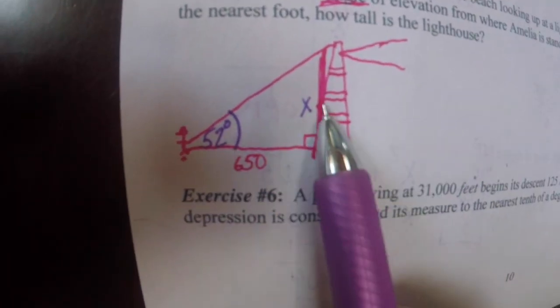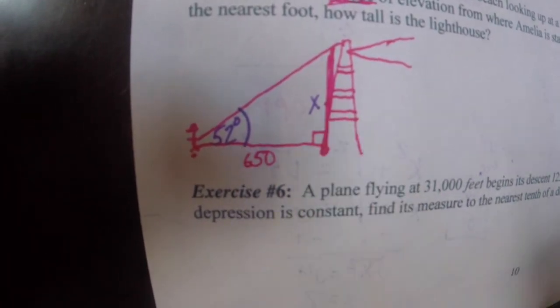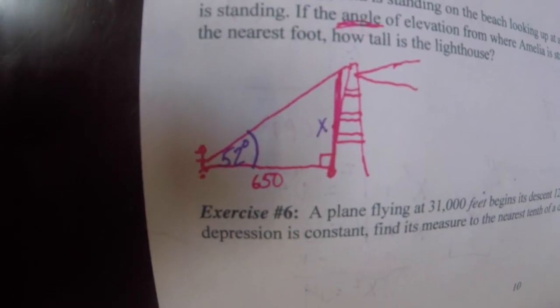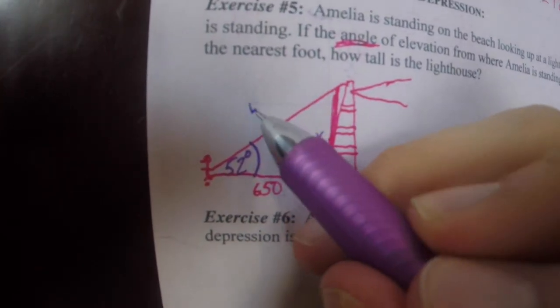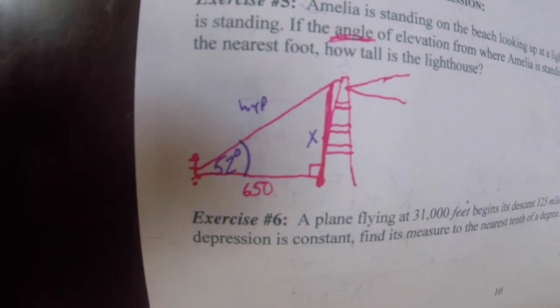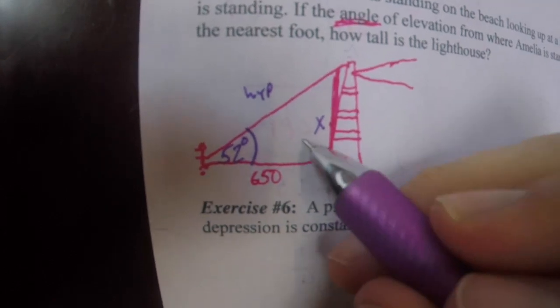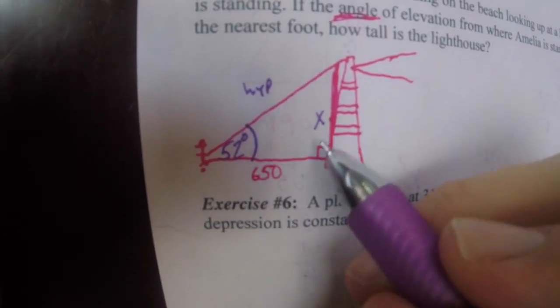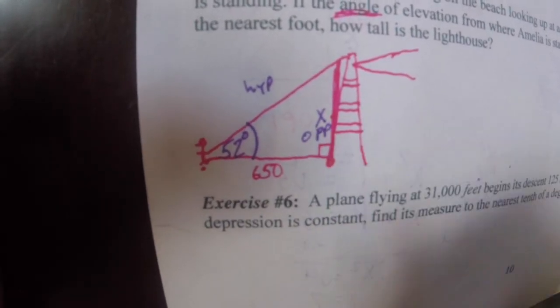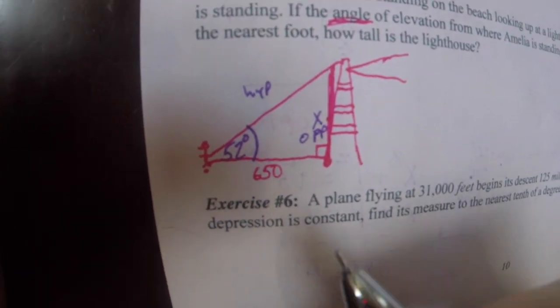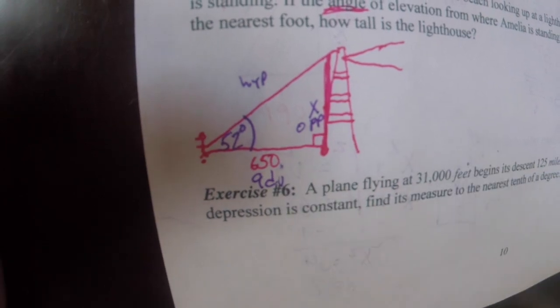What would X be considered? It's either an opposite, an adjacent, or a hypotenuse. Well, it's definitely not the hypotenuse. The hypotenuse is this side over here because it's across from the right angle. X would be considered the opposite because it's across from the angle that we're working with. Which leaves 650 is definitely my adjacent.